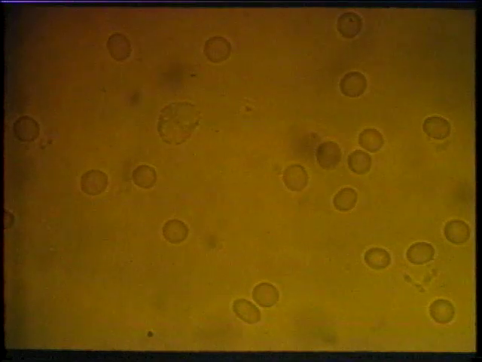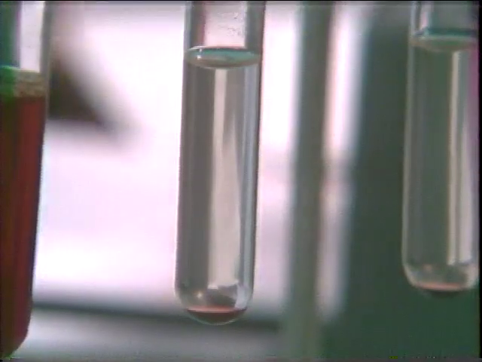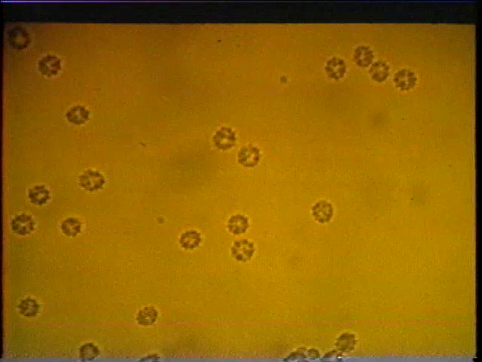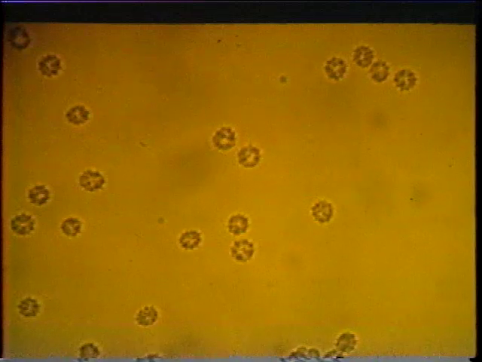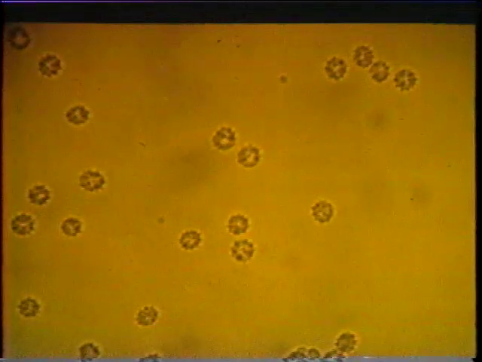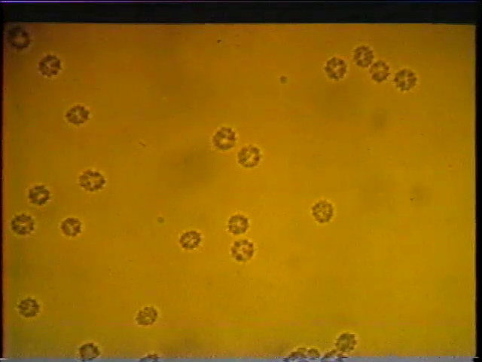A microscopic slide of the red blood cells in 0.85% sodium chloride is seen in the next slide. Notice that these red blood cells are biconcave discs. They appear rather symmetrical, which is normal for erythrocytes in isotonic saline. The next slide shows crenated red blood cells. These are red blood cells placed in 1.5% sodium chloride. Notice the decrease in volume and the appearance of the crenated cells. This is a hypertonic solution.